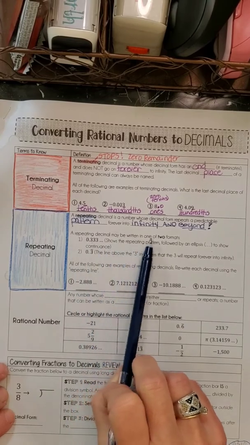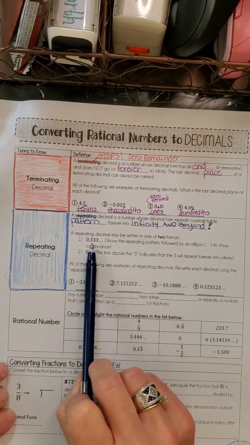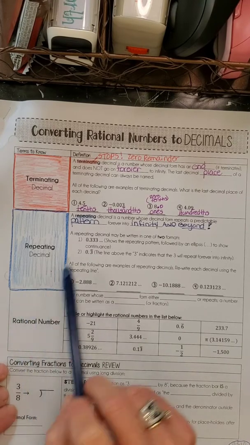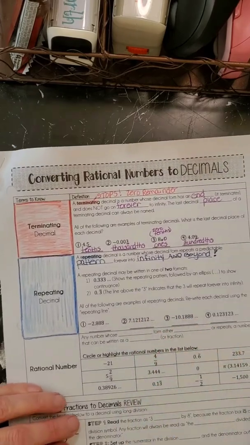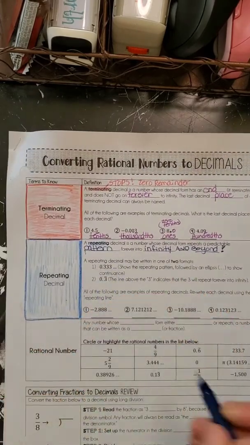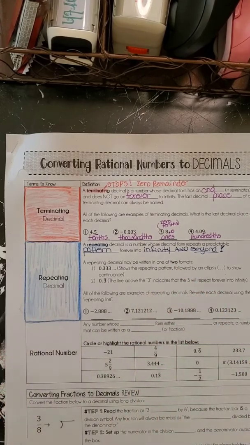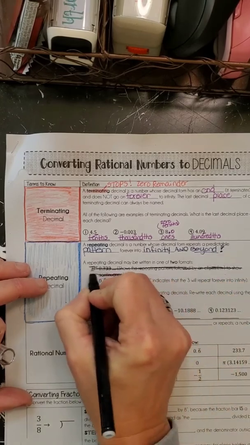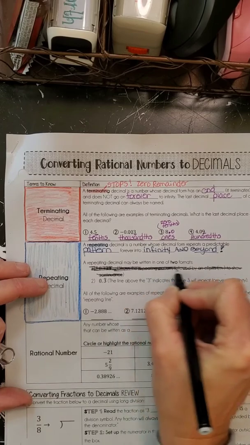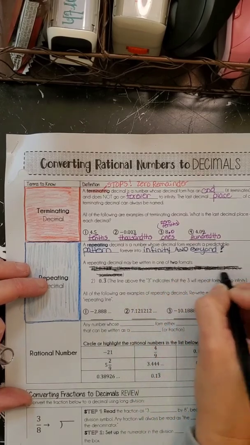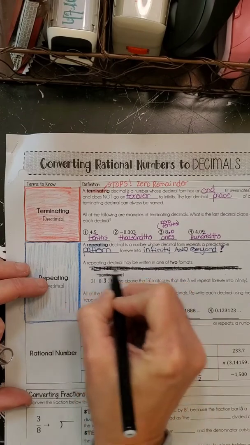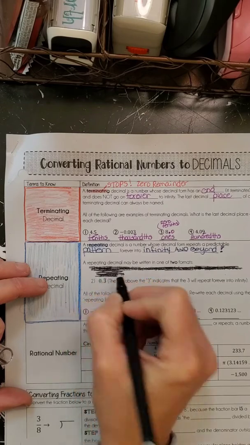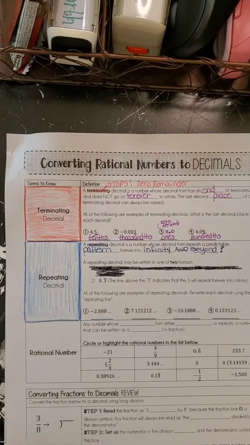All right, a repeating decimal may be written in one of two forms. I want you to mark out in black, because this is not true, we're not ever going to show a repeating pattern like this. Ever, ever, ever. It's because when you get to 8th grade and you're doing irrational numbers and you have numbers that don't repeat, that is how, so we're just going to scratch that out.